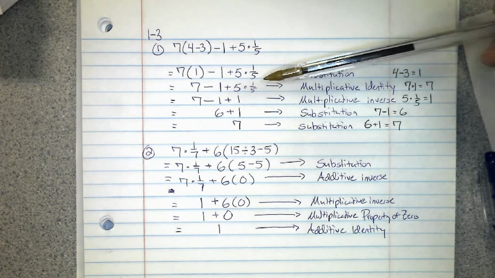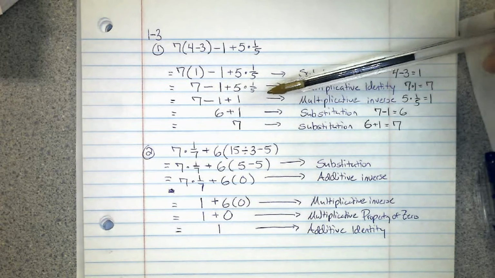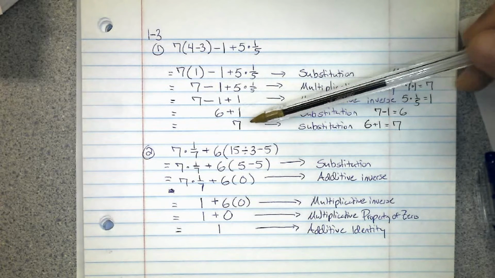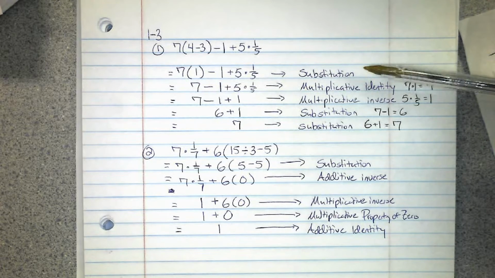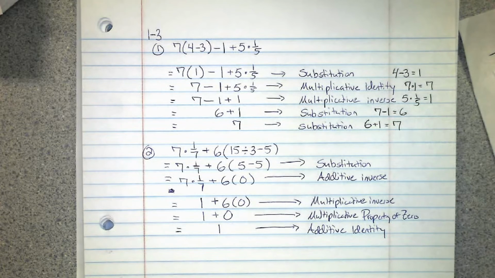Next, we have substitution: 7 minus 1 equals 6. And then finally substitution, 6 plus 1 equals 7. Now, all I'm looking for you to do is to write down the properties. The part here that I wrote, you don't have to. I just put that there for the explanation.